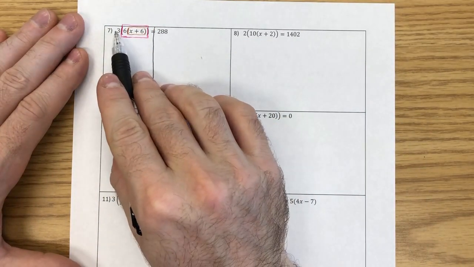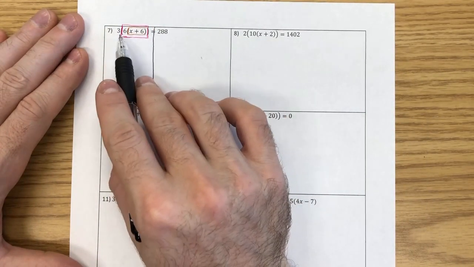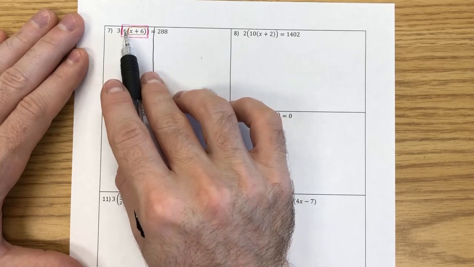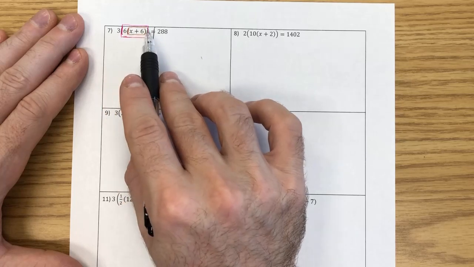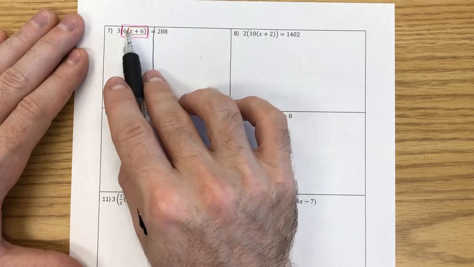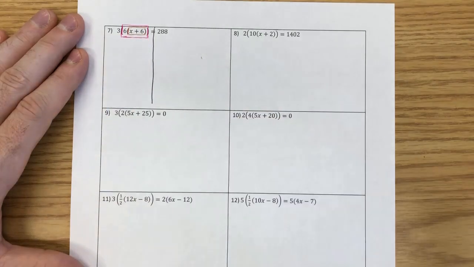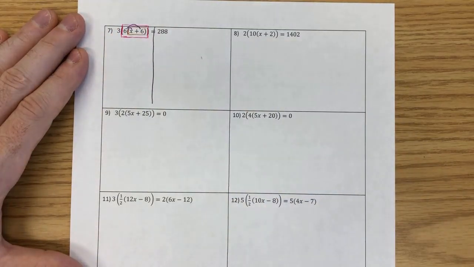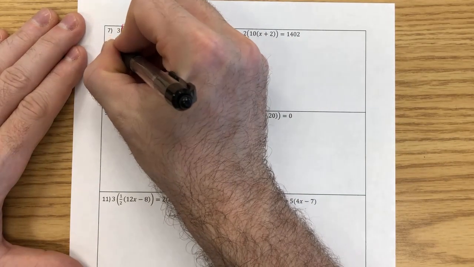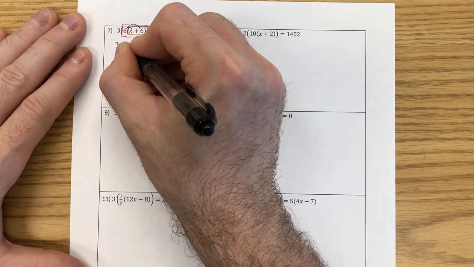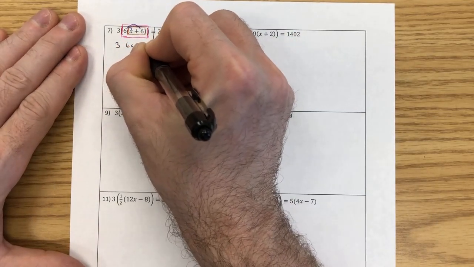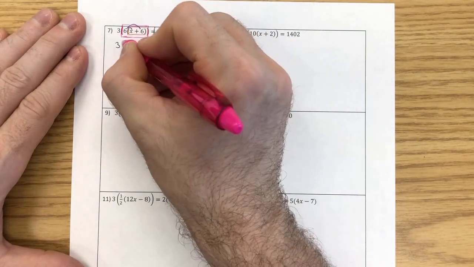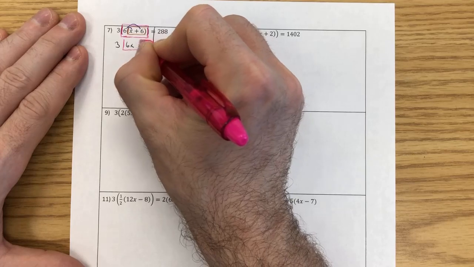I'm going to go inside this set. So normally I would distribute 3 times everything inside, but I noticed that I have this thing. So I'm going to go in one more layer and say I'm going to multiply 6 times everything inside. So 6 gets multiplied times x, and 6 gets multiplied times 6. So quite literally, I'm just distributing the first thing. So I still have a 3, but in this case I have a 6x plus 36. And remember, all we did was distribute that inside set of parentheses.